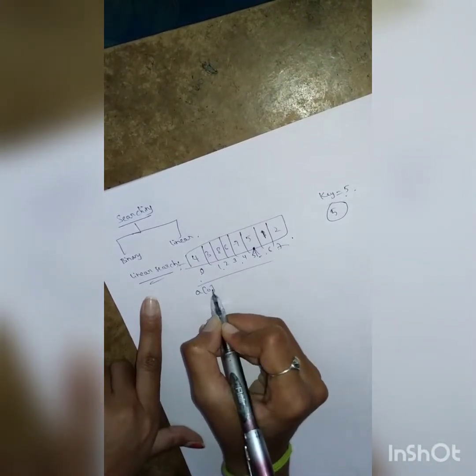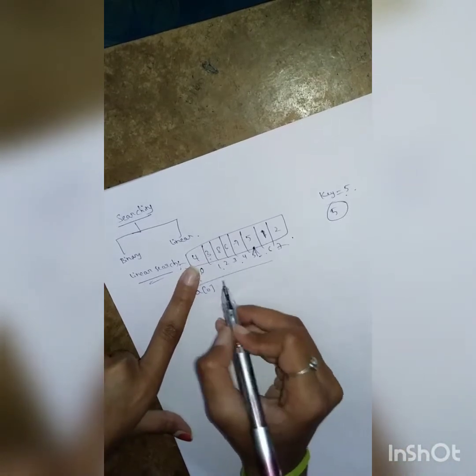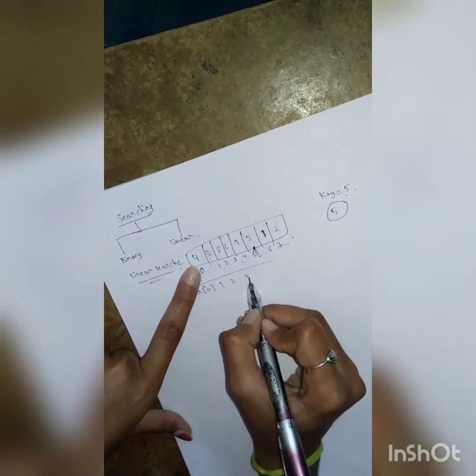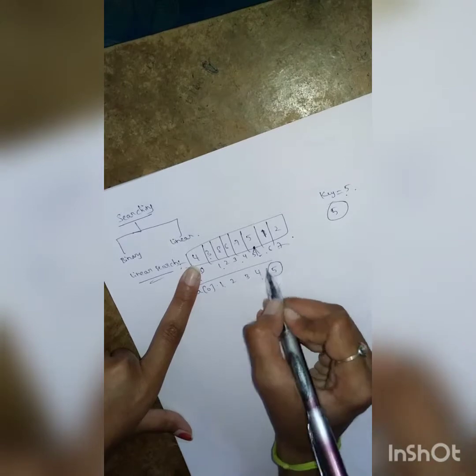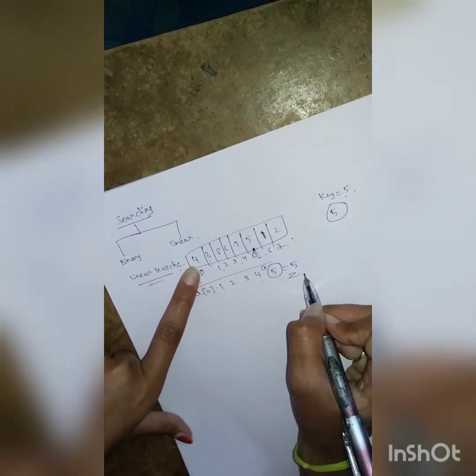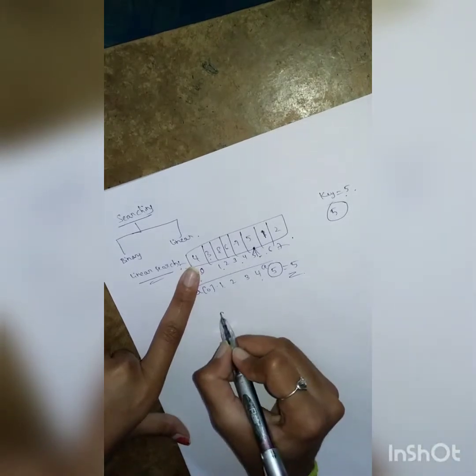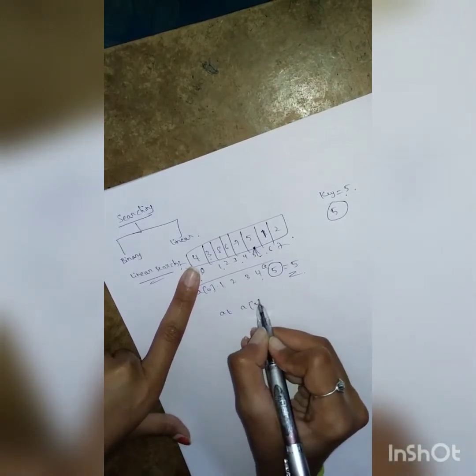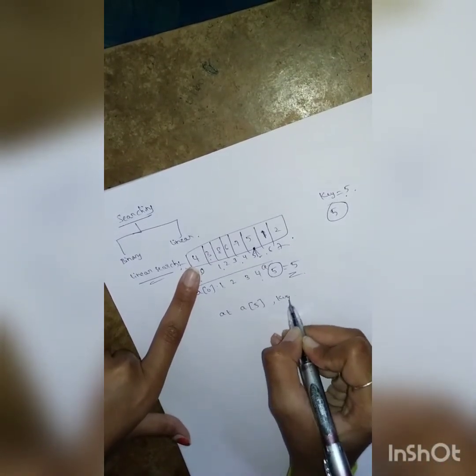We check with A of 0, A of 1, A of 2, A of 3, A of 4 and A of 5. When we go with A of 5, here we find the element 5. So we say that at A of 5, the key is found.